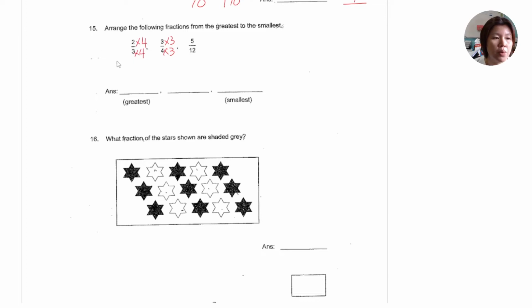So the change one will be 8 over 12, and the other one will be 9 over 12. So let's compare which one is the greatest. We look at the numerator. When the numerator is the biggest number, it will be the greatest. But I cannot put my 9/12 inside because that fraction is what I've changed for me to compare. My original is 3/4, followed by 8/12, which is 2/3.